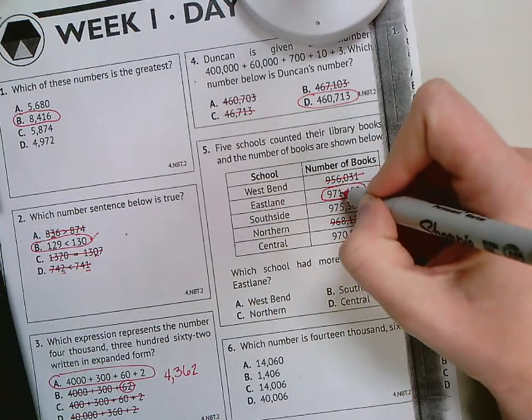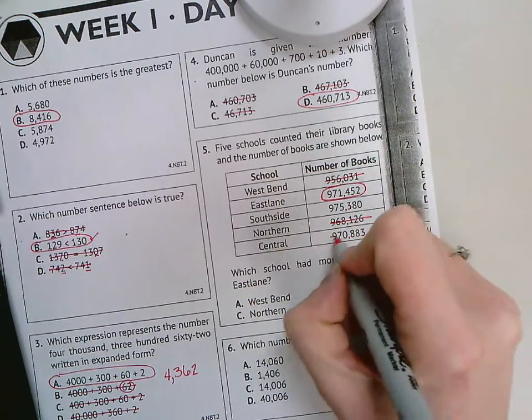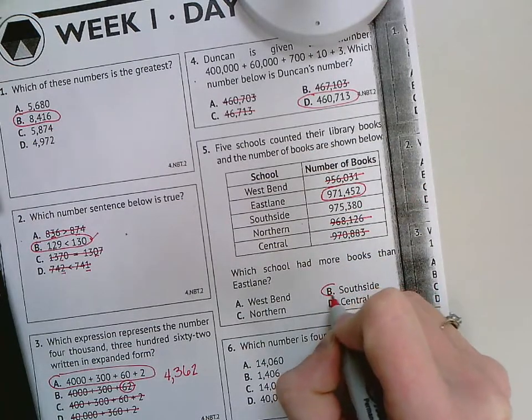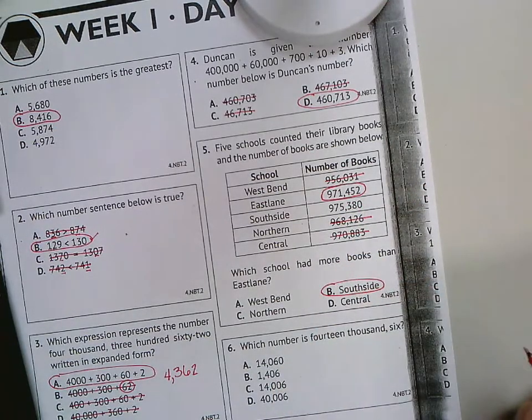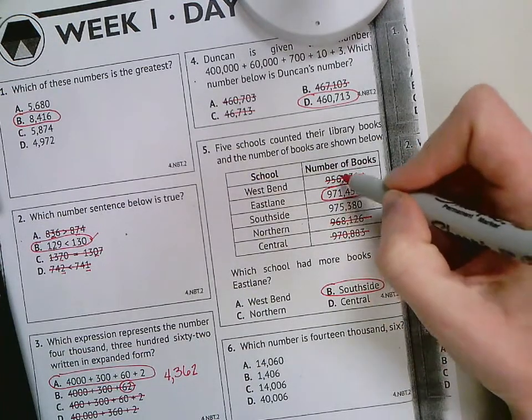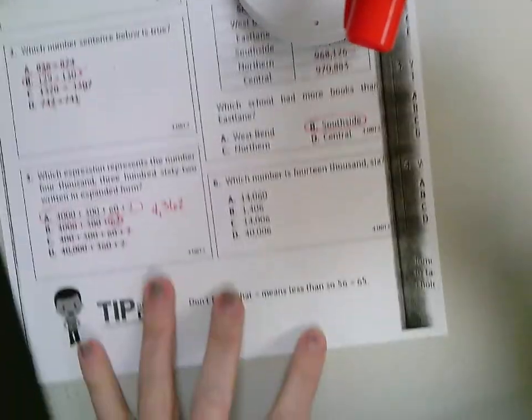So then my next place, my thousands place, 1, 5 is more than 1, 0 is not. So that's the number that's bigger, so it must be B for South Side. And I like when the numbers are all stacked because we can just go straight down the columns to see their sizes.